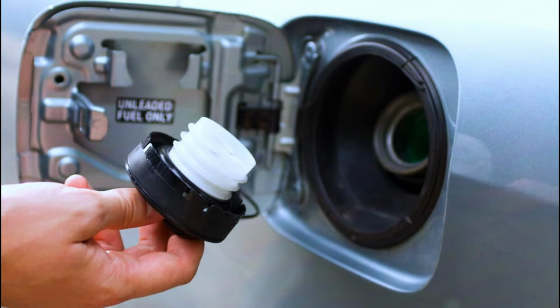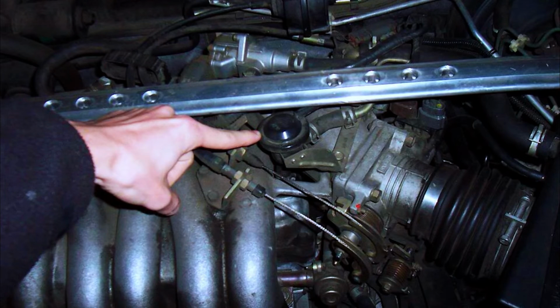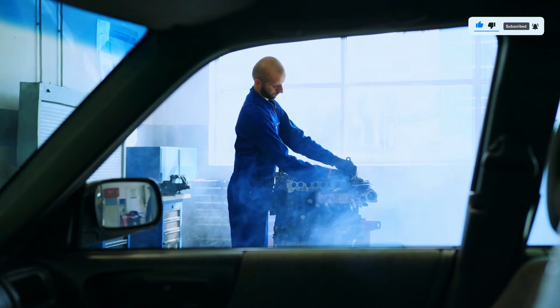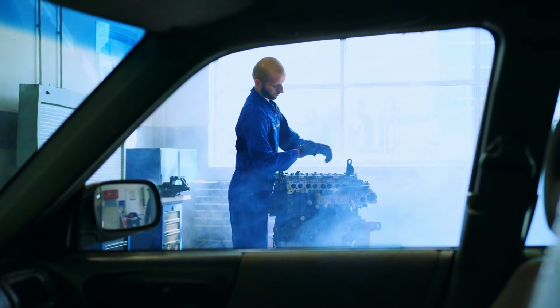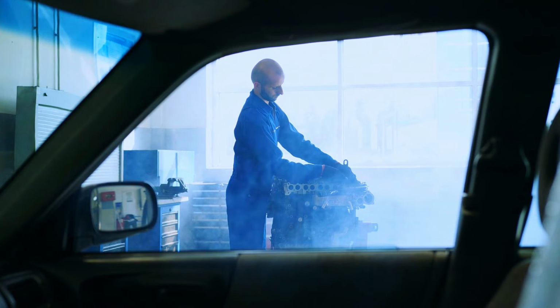Checking for leaks. If the problem persists, you might have a leak in the evap system. This can be tricky to diagnose without special tools. Smoke machines are a common tool mechanics use to identify leaks in the system. They pump smoke into the system, and any leaks will show themselves as smoke escaping. Unless you have access to a smoke machine, this is a job best left to a professional.